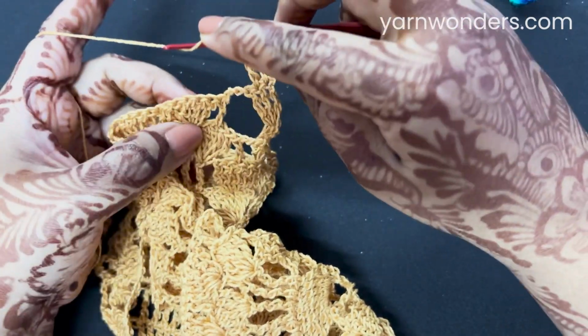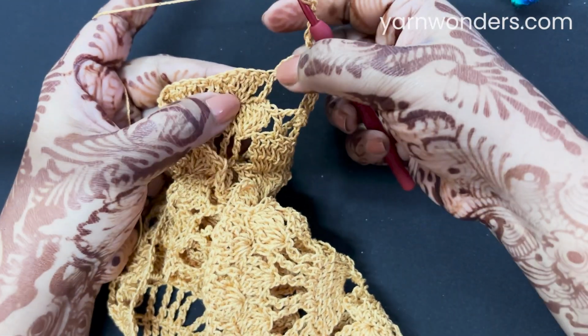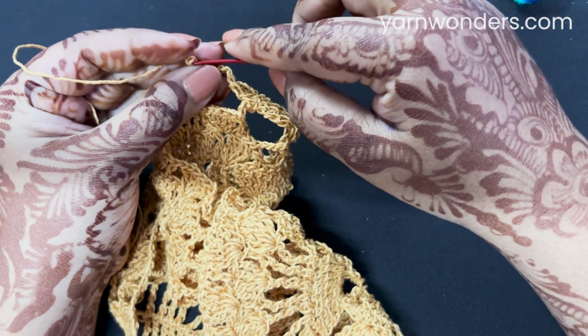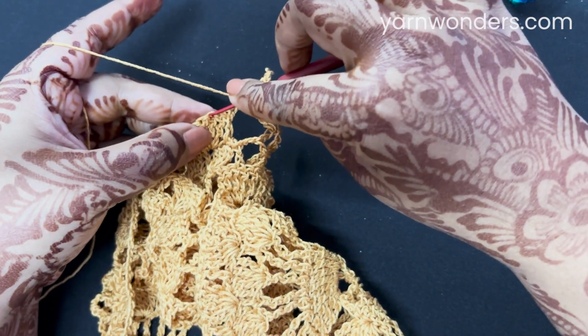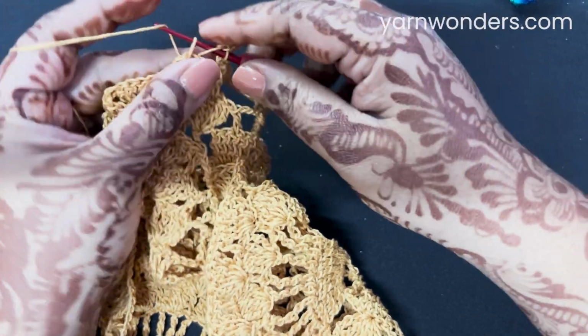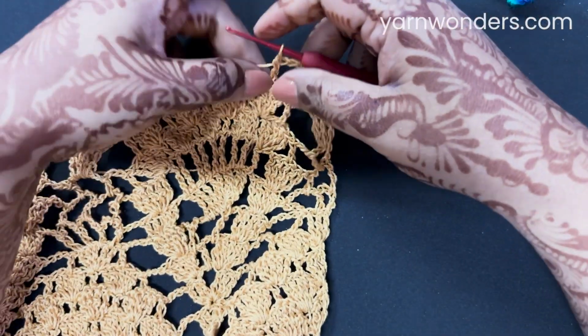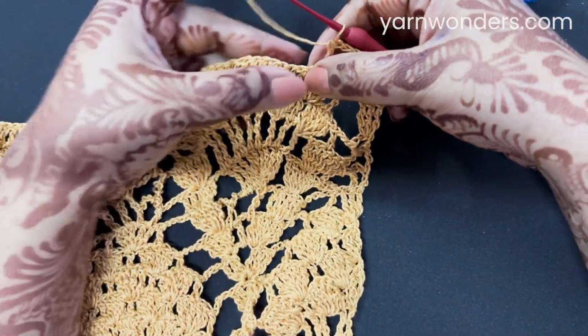make 1 double crochet on top of, we are going to skip the very first double crochet right here and make 1 double crochet on top of the shell stitch, and then make 1 shell stitch on top of the double crochet here, and we'll end up with 3 shells.